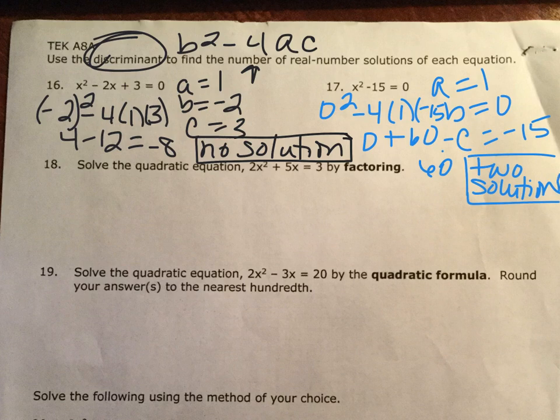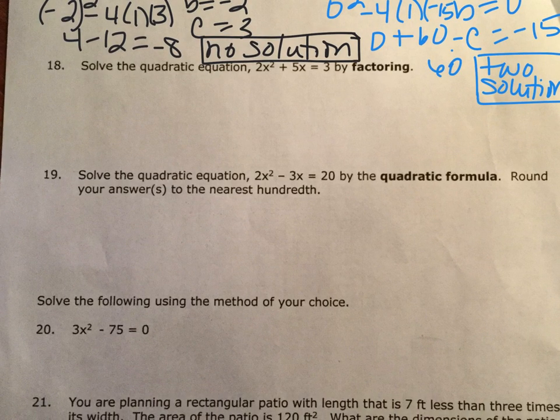Okay. Now, number 18, 19, 20, 21, 22, you actually need to solve, not just say how many solutions there are. So 18, I have specified by factoring, which means that's going to be factorable. However, this is not in standard form. To solve a quadratic equation, it has to be equal to 0. So we need to bring this 3 over, or subtract 3 from both sides. So this is the trinomial that you are factoring. -3 equals 0. Now, I know a lot of you do the ac method, but since 2 is prime and 3 is prime, I'm just going to guess and check because I think that's actually easier.